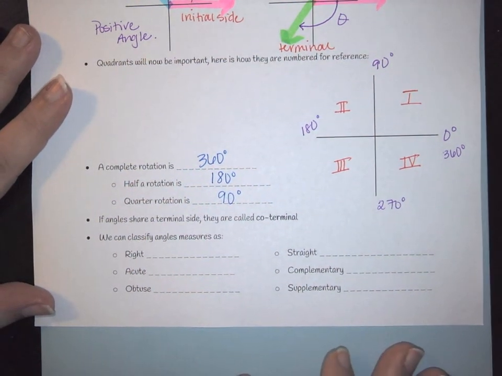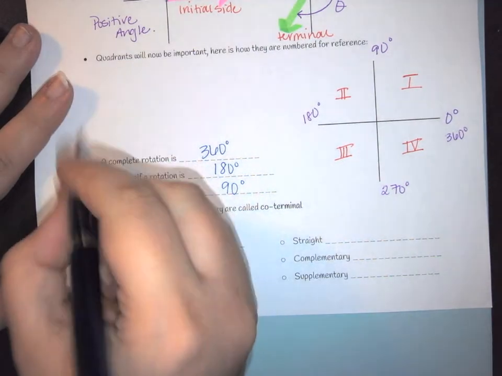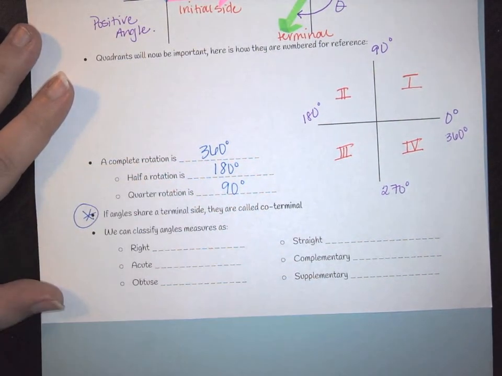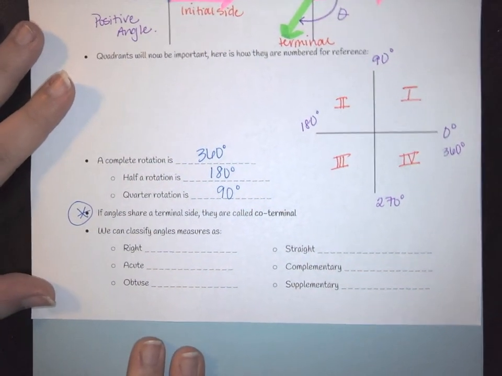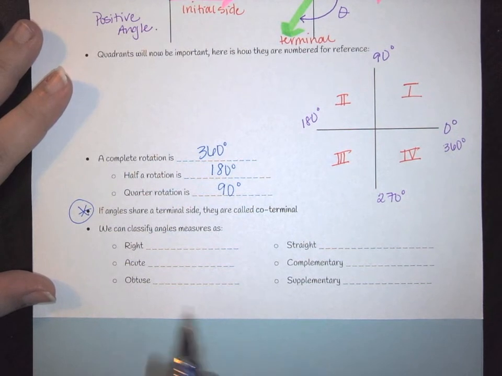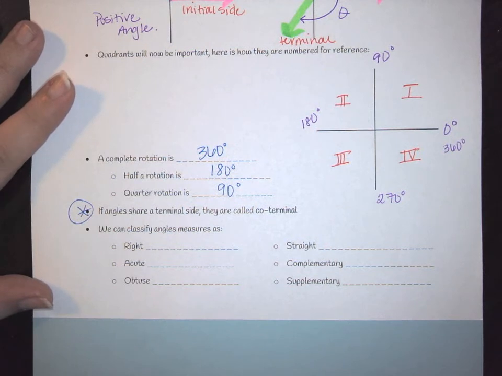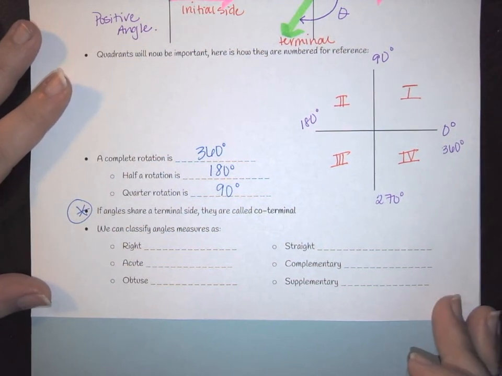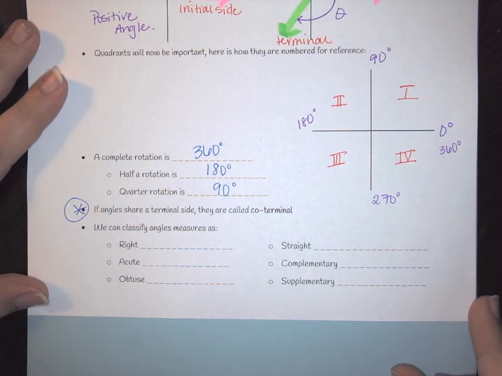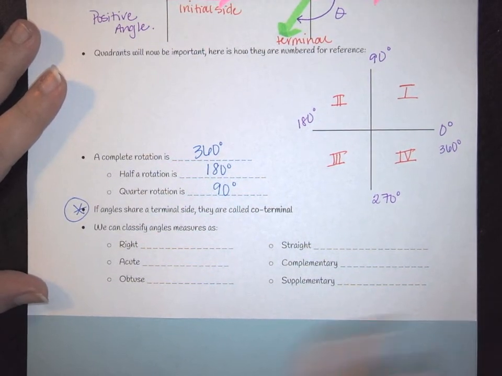Okay. Now, we have a little note here, so this is going to be important, especially as we get further along into pre-cal, is that you want to remember that if an angle shares the terminal side, it's called a coterminal angle. Now, that's going to appear further into pre-calculus content, but it is a good thing to keep in mind when we're talking about just our definitions here.